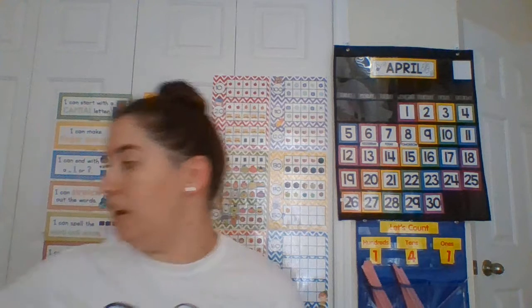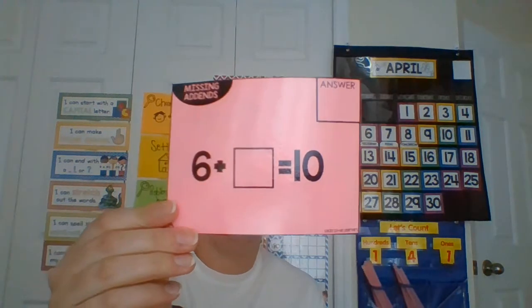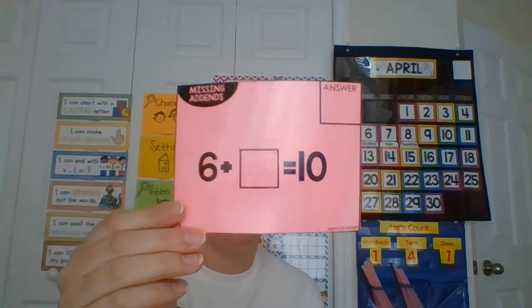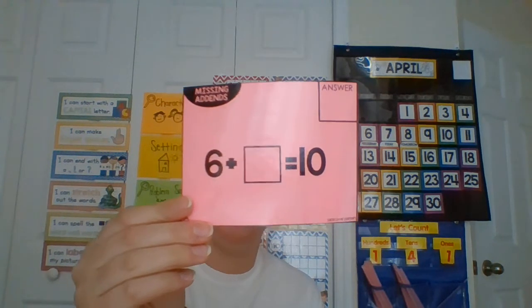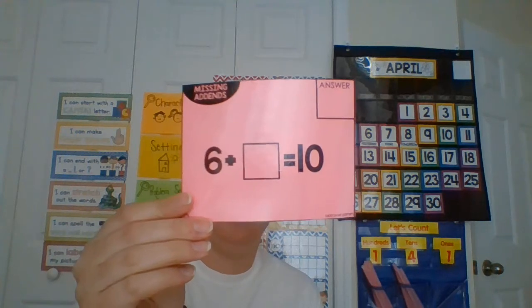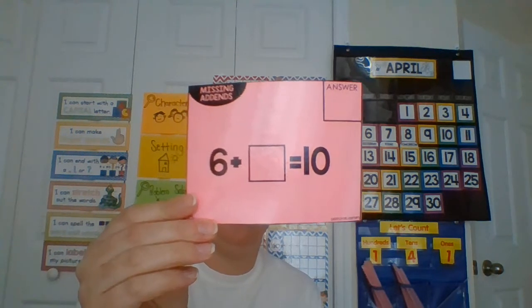Okay, so here we go. Our first problem we're doing together. So this is the one we're going to do together. 6 plus what equals 10? So I'm going to write this on here. 6 plus blank equals 10. That's what we're trying to solve, right?